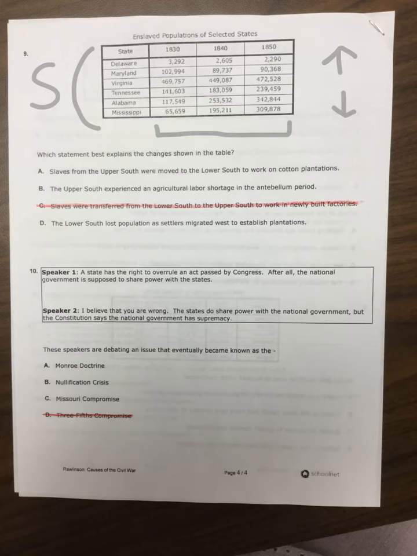D. The lower South lost population as settlers migrated west to establish plantations. Okay, guys, this is a big word. All it means is that they experienced a shortage of farm labor after the Civil War. That's all that means.